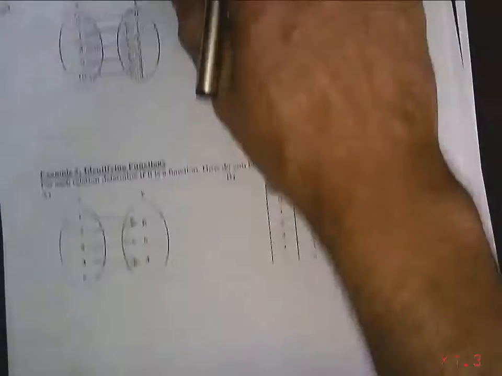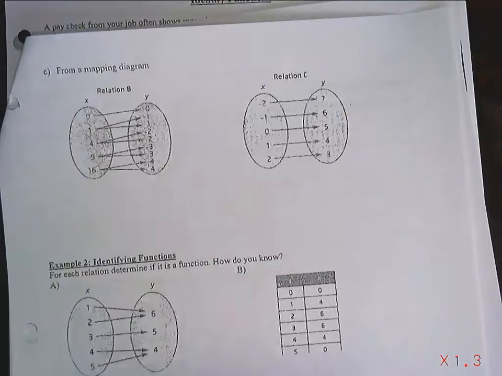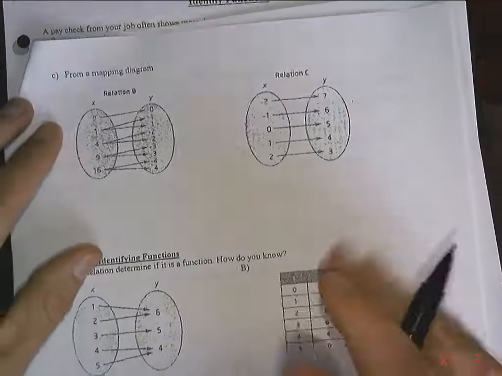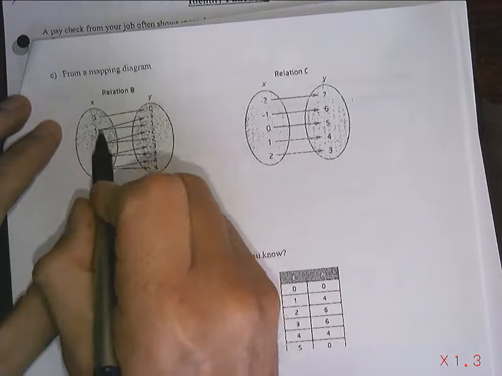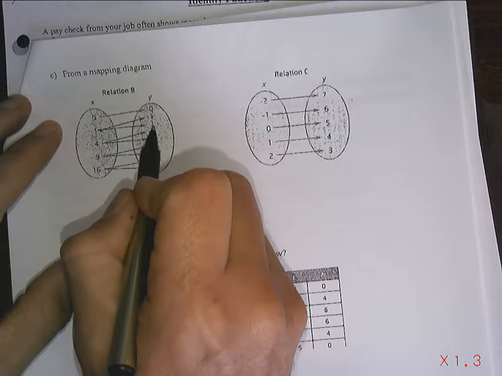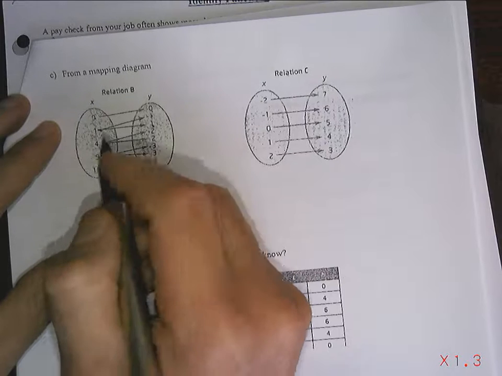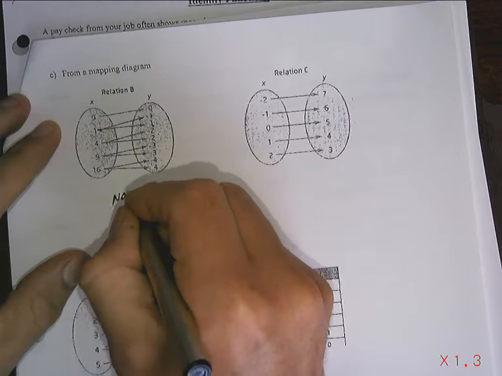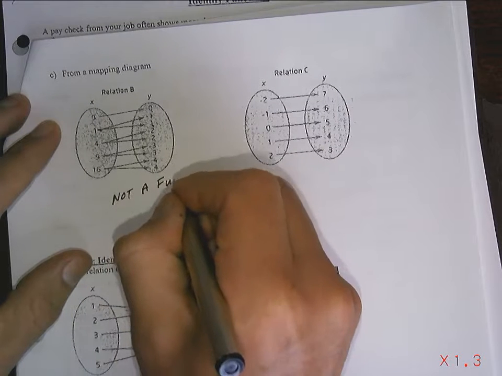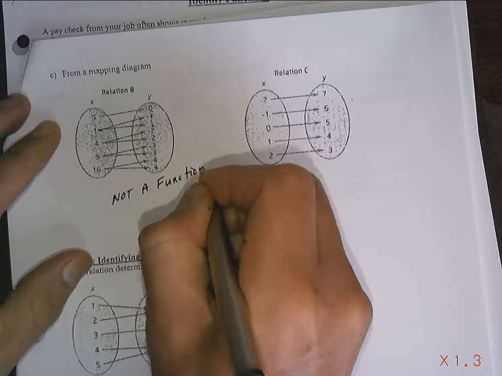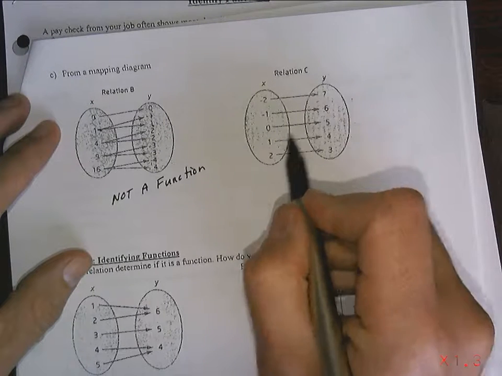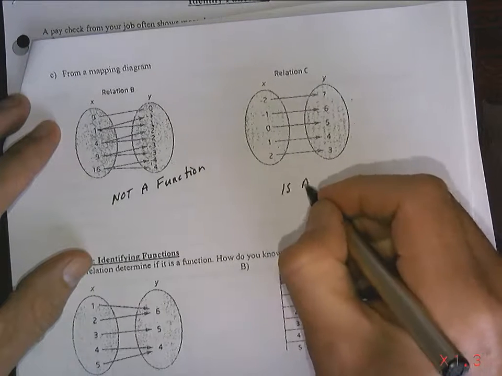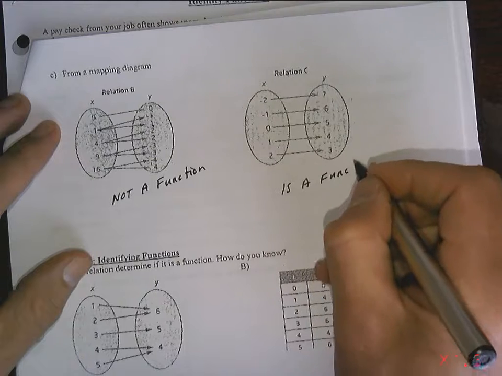So here are some mapping diagrams. Let's take a look at them. 0 goes to 0, 1 goes to -1, 1 goes to 2. Danger, danger. Not a function. -2 goes to 7, -1 goes to 6, 0 goes to 5. Yes, it is a function.